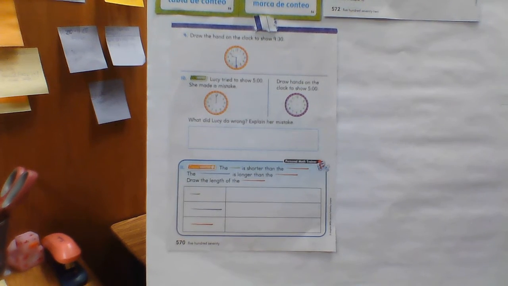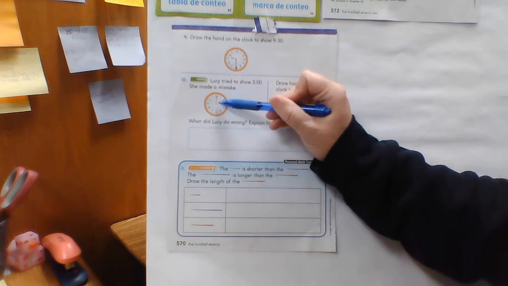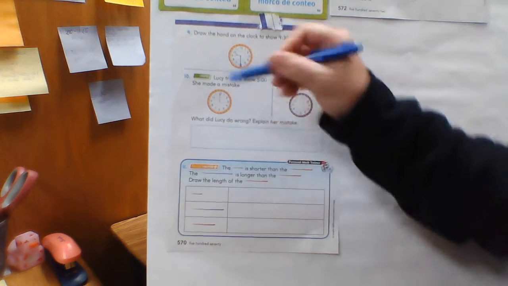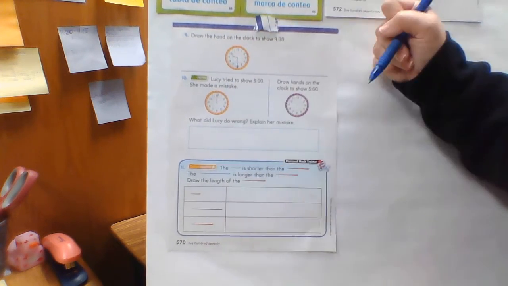Number 10, Lucy tried to show 5 o'clock. She made a mistake. Draw hands on the clock to show 5 o'clock. If you look right here, you can see she didn't put her hour hand, did she? If she's trying to make 5 o'clock, her hour hand should be pointing directly to the 5. There is no hour hand on here, right?